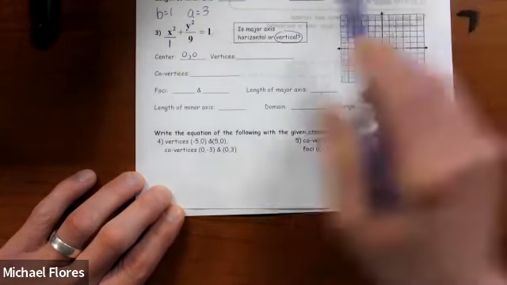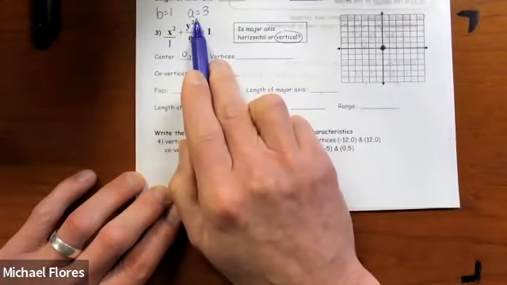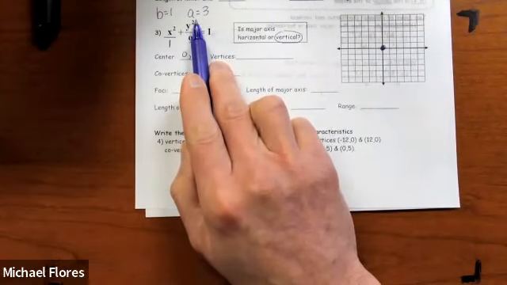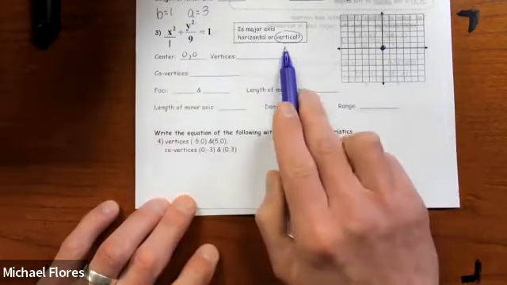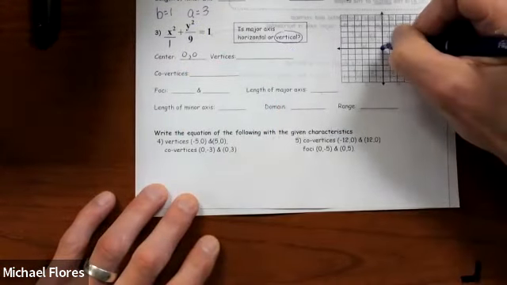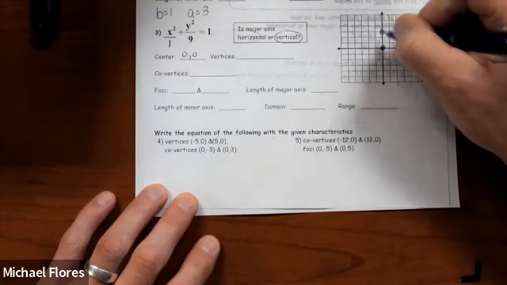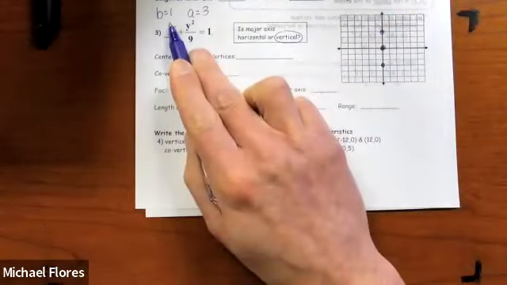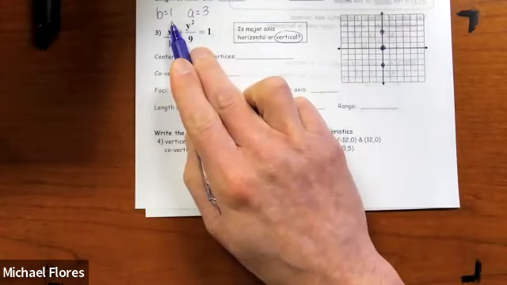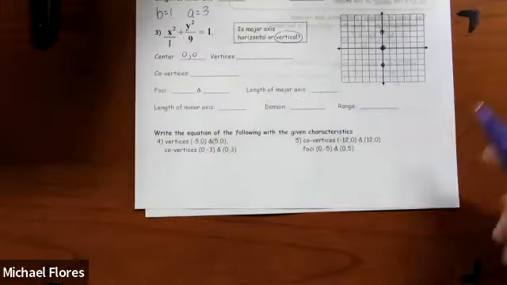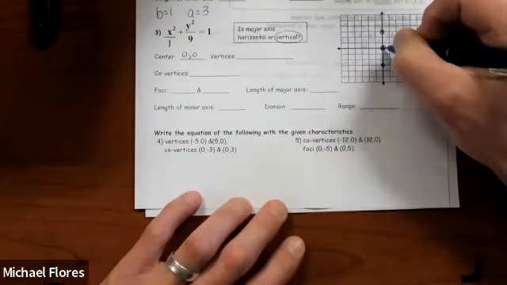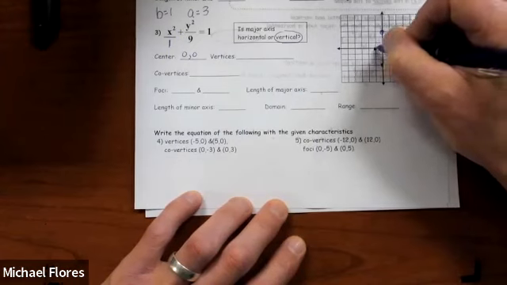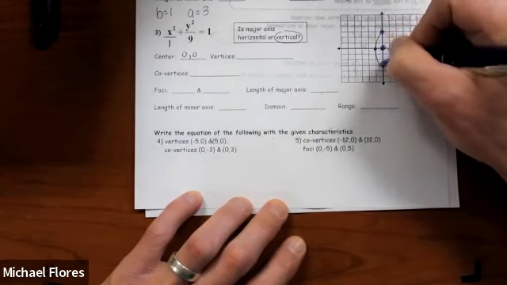Now that we know the length of our segments from the origin, we can begin graphing. Now remember, our a value helps us graph the major axis, and our major axis is now vertical. So from the origin, we need to go up 3 and we need to go down 3. B helps us graph a segment on the minor axis. And since our minor axis is horizontal, from the origin, we want to go right 1 and left 1, and then graph your ellipse.